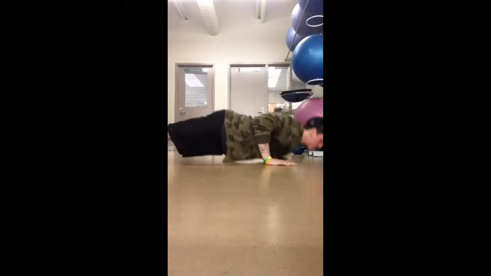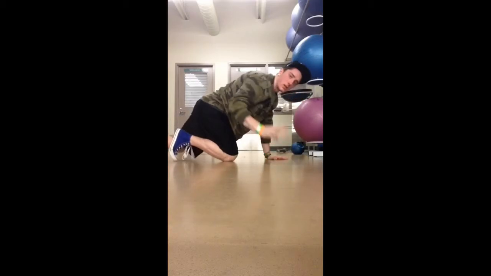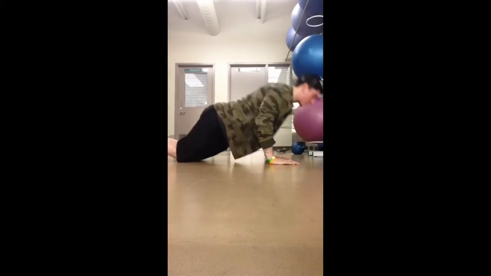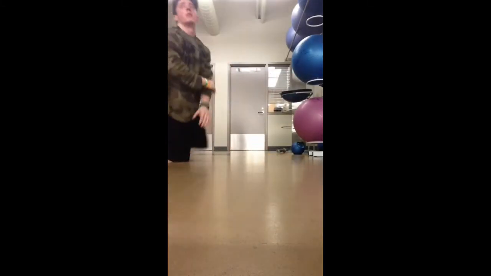Number two is our progression, which adds a more explosive version as a clapping push-up. You need to work higher power and timing for this. Number three is our regression, which is on your knees, which decreases the stress and the weight that you have to actually move on your body.